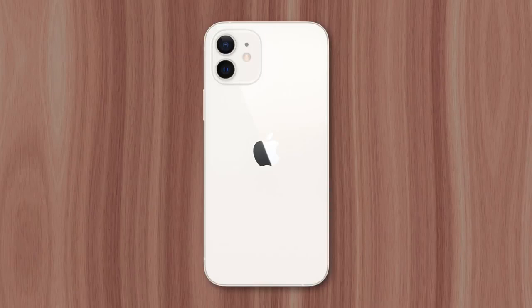Apple recently changed the iPhone's camera layout from vertical on the iPhone 12 to diagonal on the 13 models, and I'll explain why Apple made that change right now.